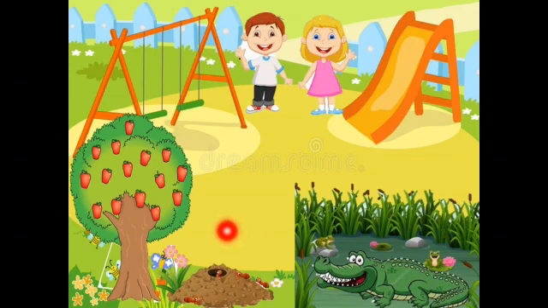So they saw few ants walking slowly towards the ant hill. Okay, so they were very nice. Then they went a little forward and they were amazed to see a pond. They were like, wow, there's a pond. Then when they peeped inside the pond, there was an alligator.